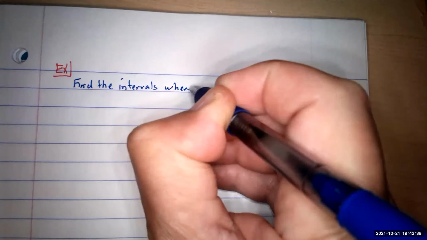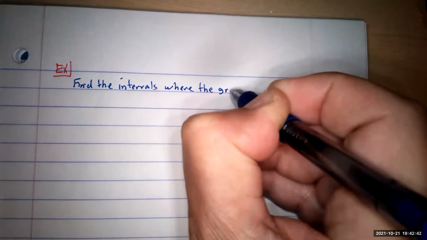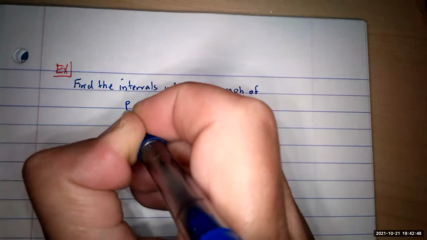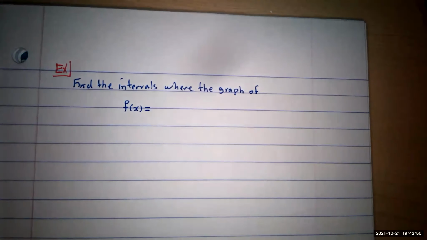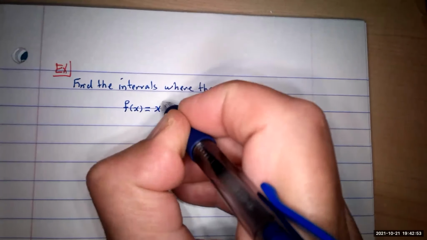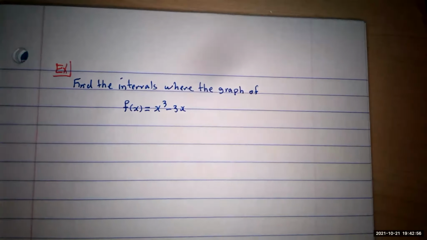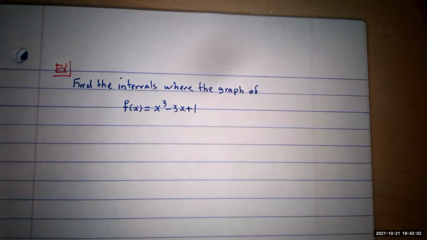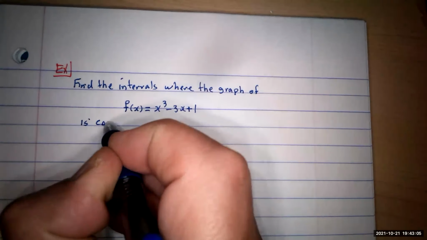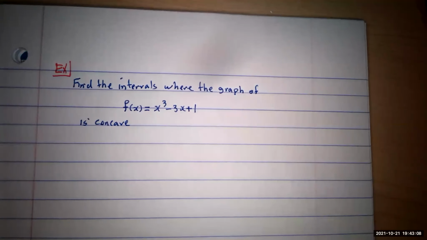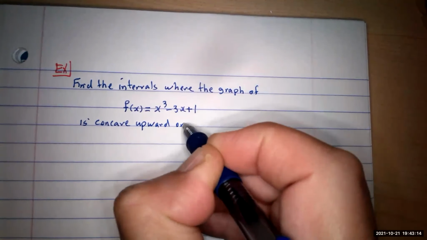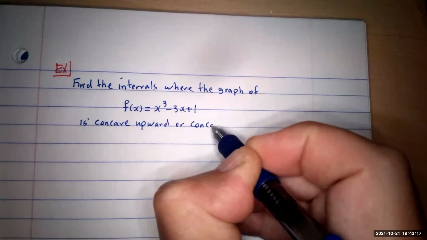Find the intervals where the graph of your function f of x equal to x cubed minus 3x plus 1 is concave upward or concave downward.